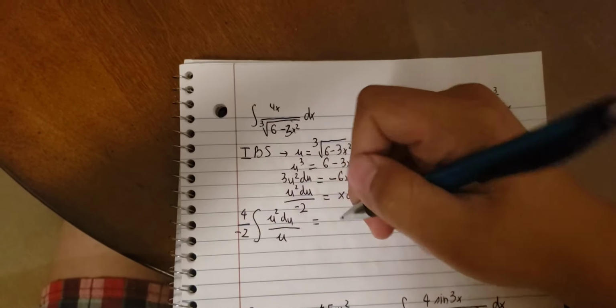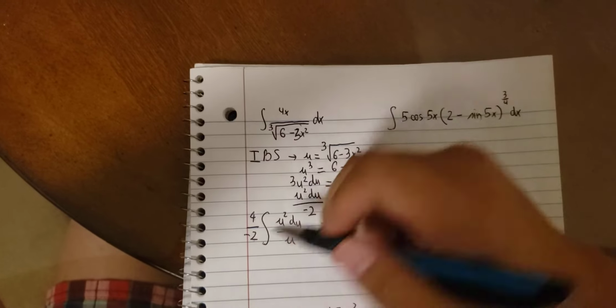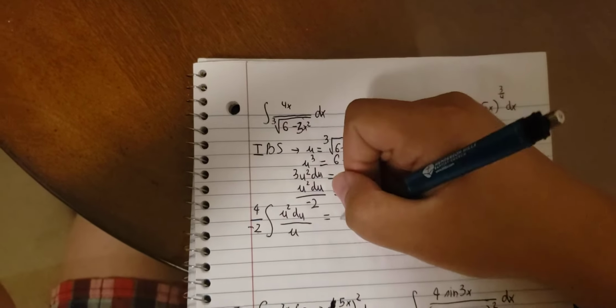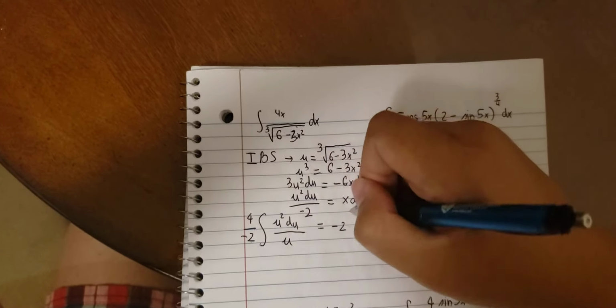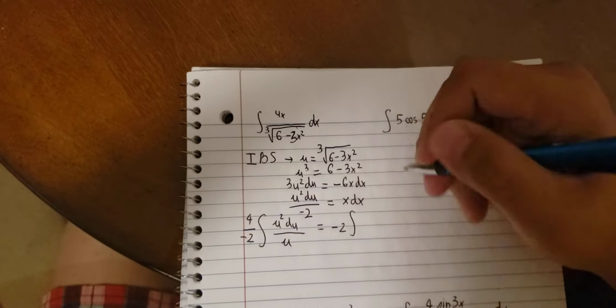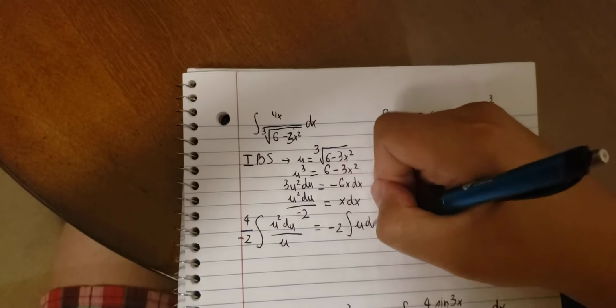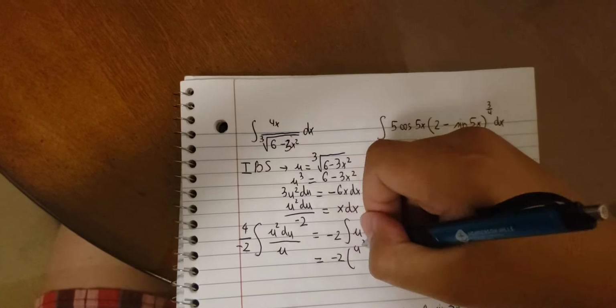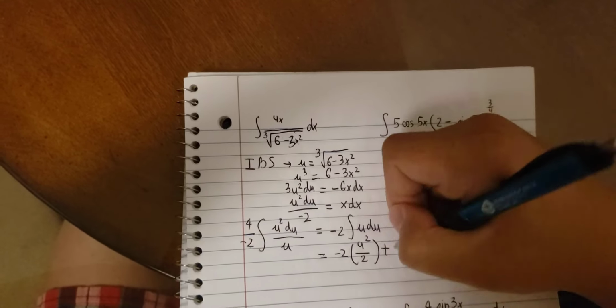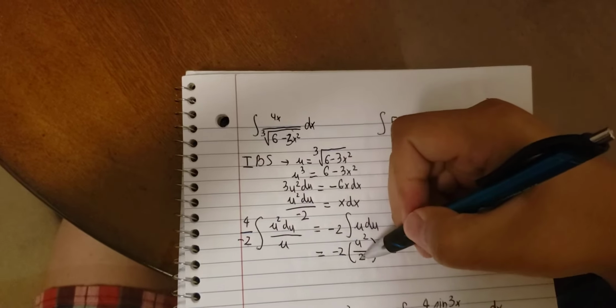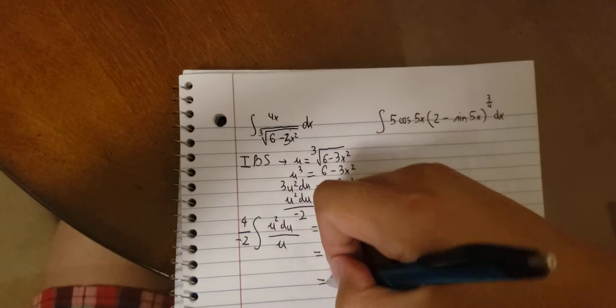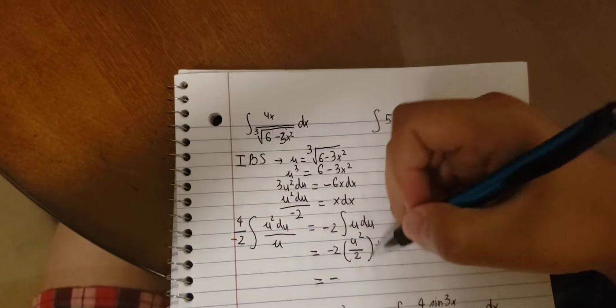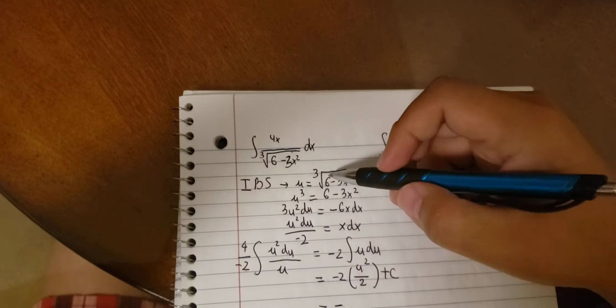Now we need to simplify. 4 divided by 2 and we have the negative, so you get negative 2. u squared divided by u, you get u. So we get u squared over 2 plus c. We have 2 and 2, we simplify and we get negative 1, u, that's it for this one.